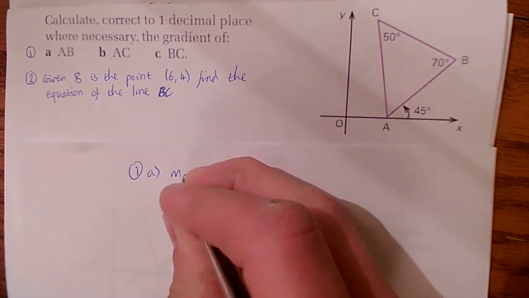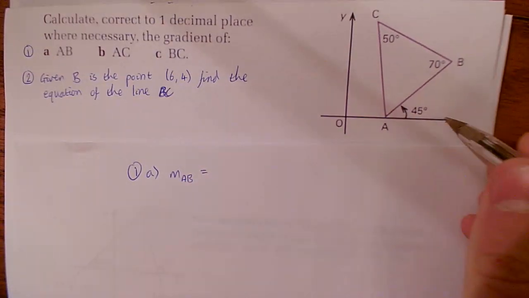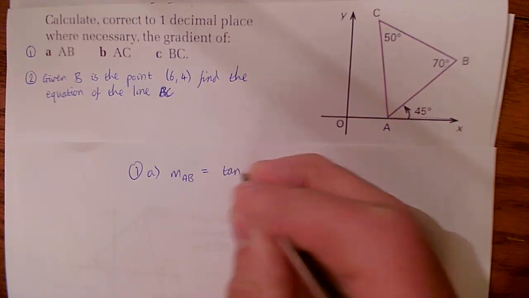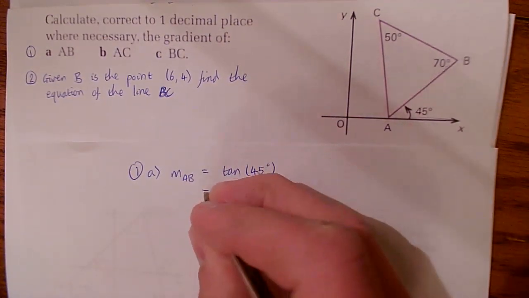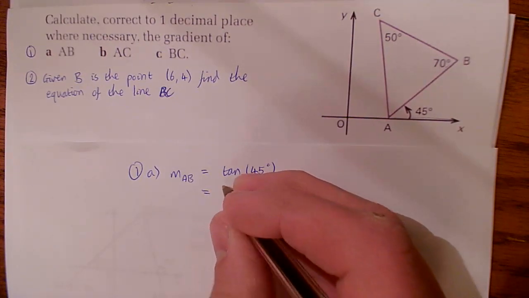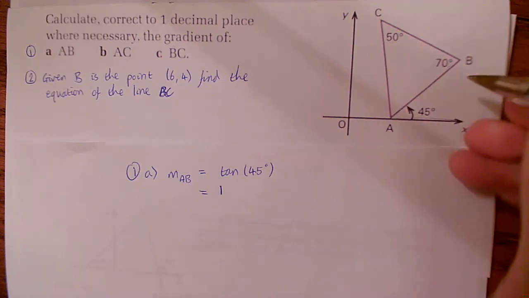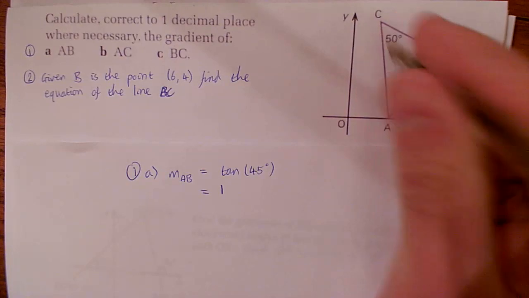Well, the gradient of AB is equal to tan of the angle between the horizontal and the line AB. So that's easy, because it's just tan of 45. And tan of 45 degrees, putting that in the calculator, gives us 1. So we've got a gradient of 1 for AB. Things get a little bit trickier, but the next one that we've got coming up is AC.